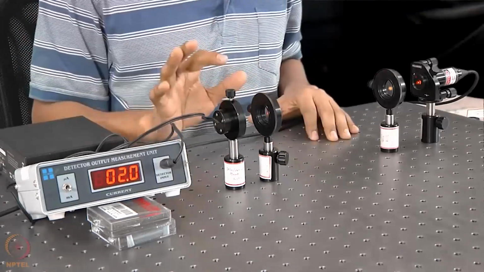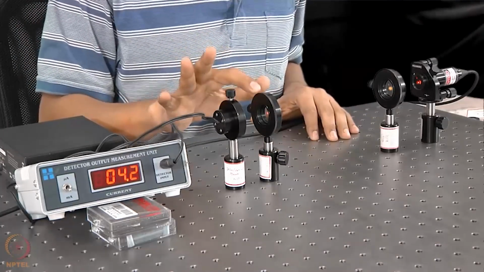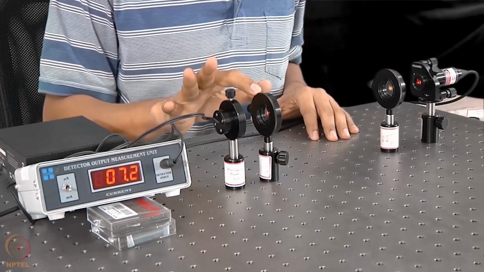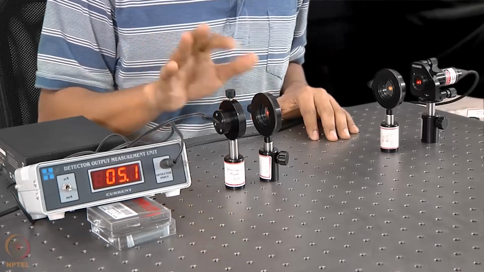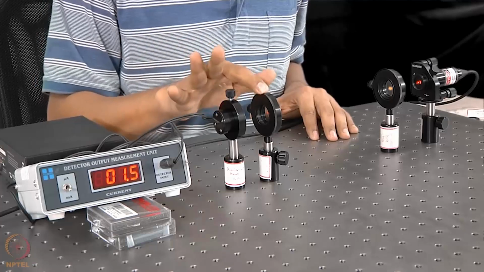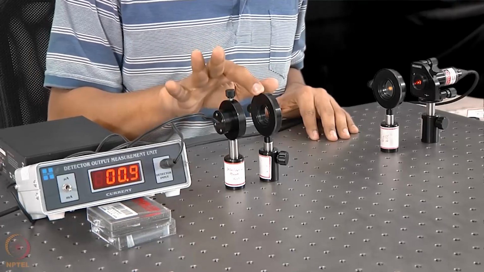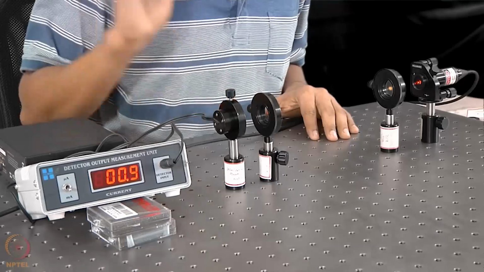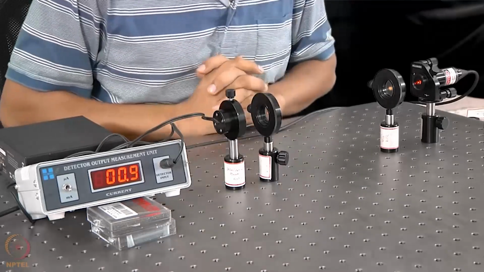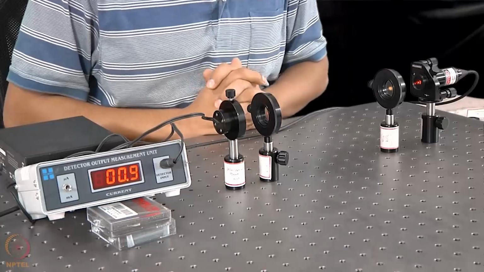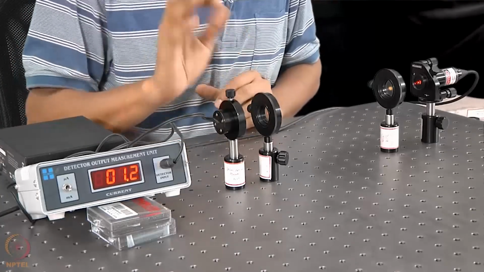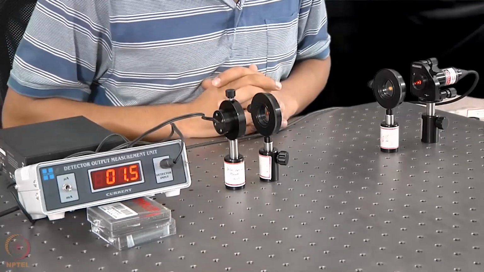So you can see as I am changing the pass axis of the analyzer, you can see the change in intensity of the laser beam. So now if you plot this angle of this polarizer versus the current, you will get a cos square fit for the data, and so that will be the verification of Malus law.